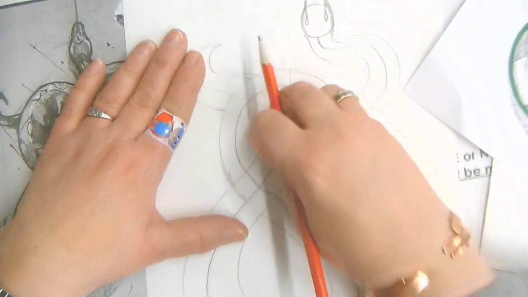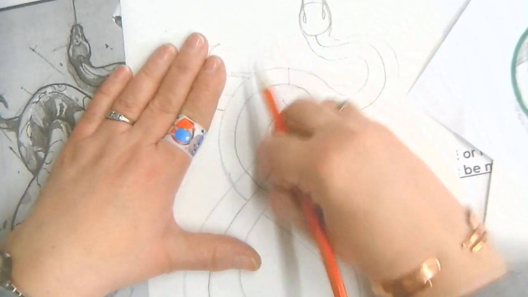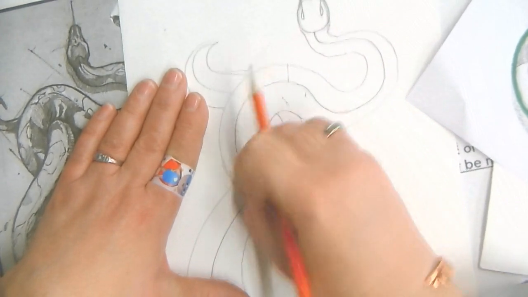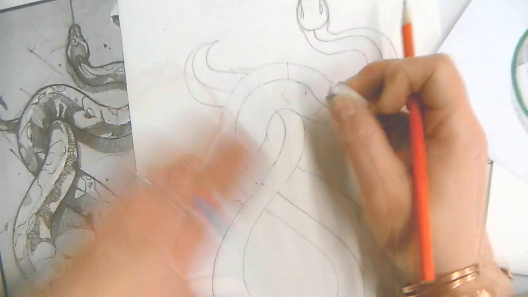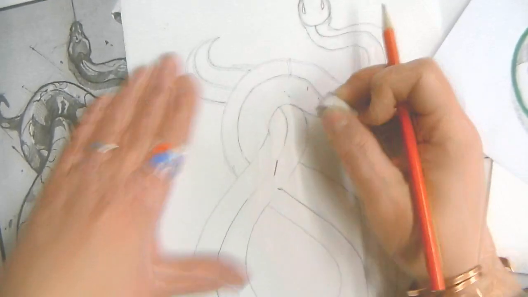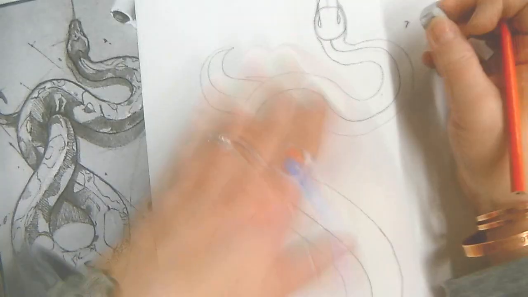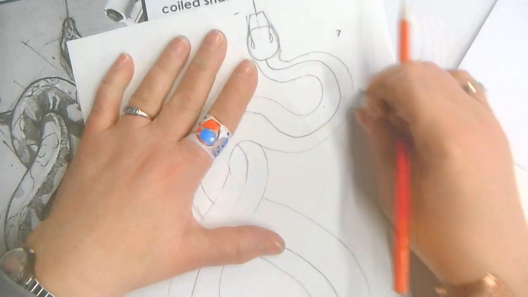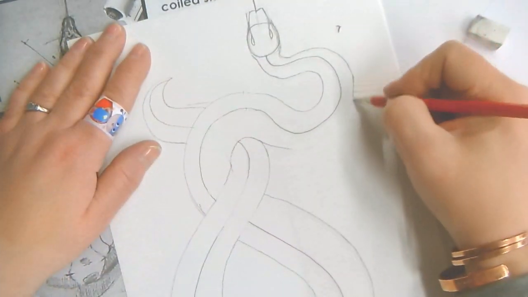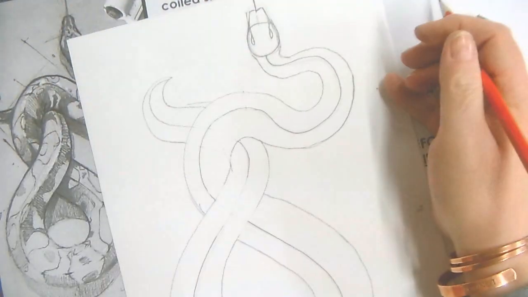So I'm just going to rub out those lines that I don't need, because those lines are invisible because they're underneath the animal's body. Once you've amended, and I'm going to amend that part because that part's too narrow, once you've amended your shape, you can now start adding some fine detail.